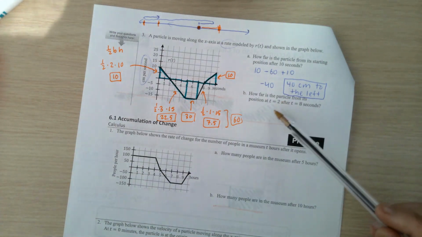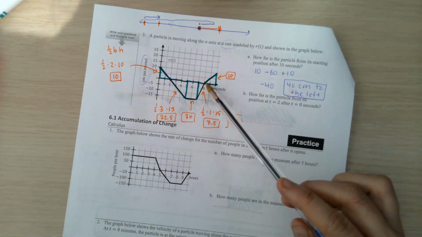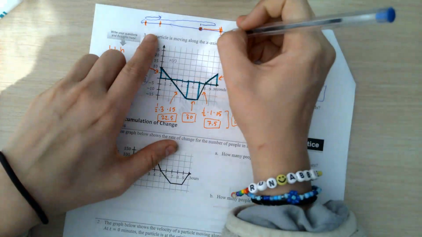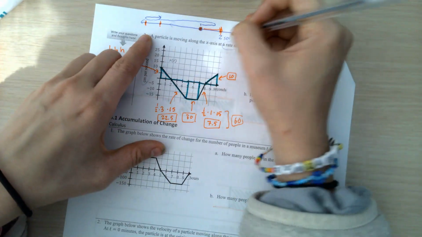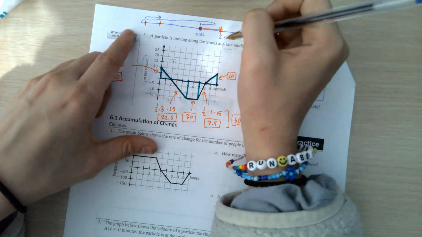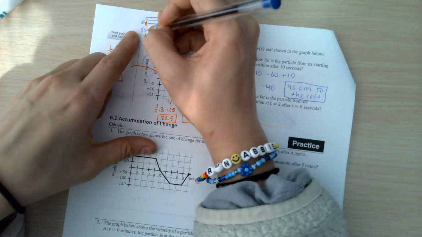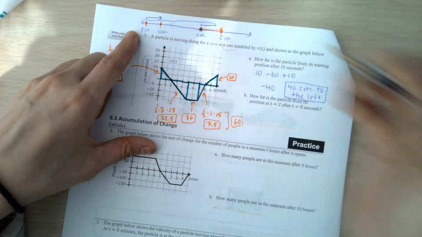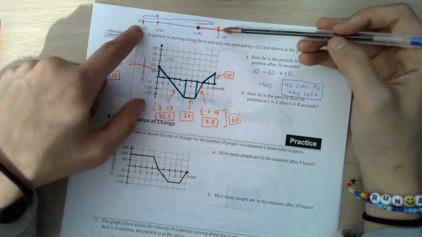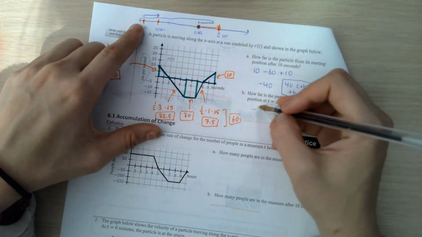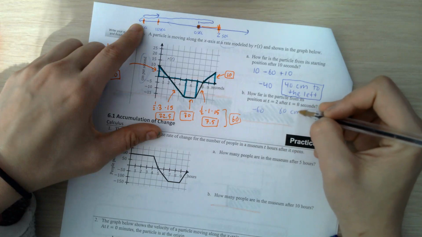So if you're thinking about from 2 to 8, right? This was where I was at 2. 2 seconds, 0 seconds, 8 seconds, and then 10 seconds. If I was at 2 seconds, from 2 to 8, I actually moved negative 60, which would be 60 centimeters to the left.